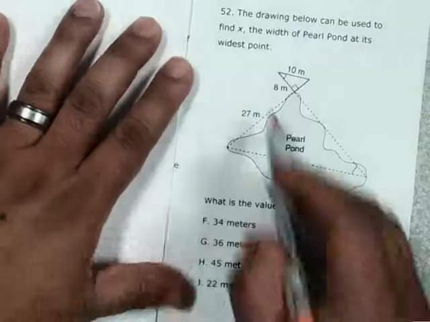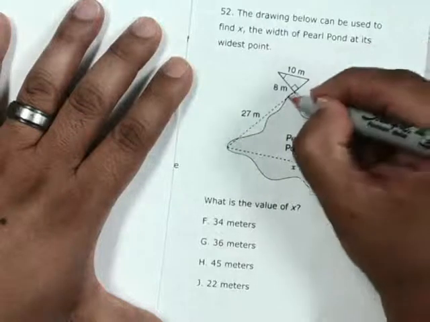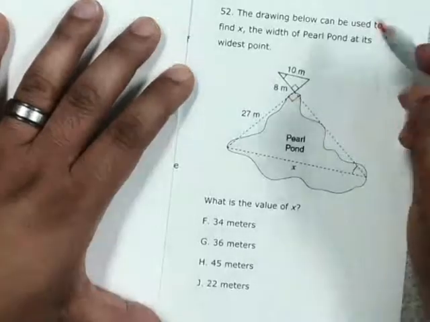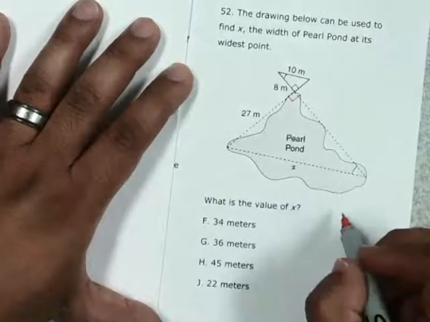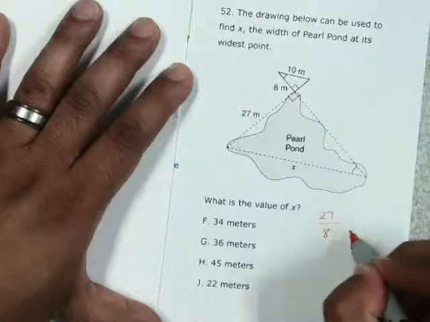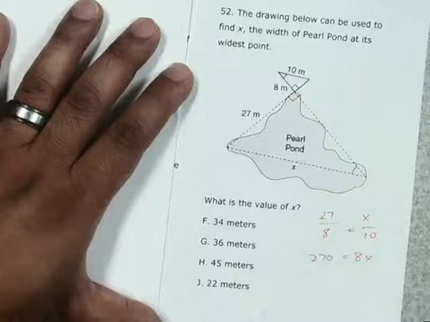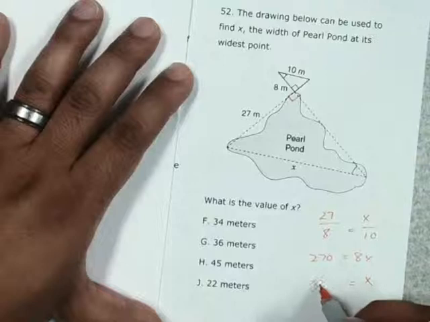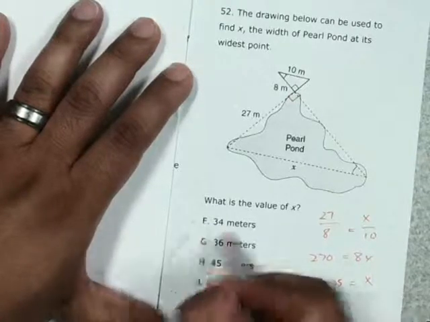Number 52, the drawing below can be used to find X, the width of the pond. These are vertical angles, so I know these are congruent, and I know these are congruent, so I can use proportions for this. I could say 27 is to 8 as X is to 10. So this is 270 equals 8X. 270 divided by 8 gives me 33.75. And if I round that to the nearest whole number, that's going to give me F.